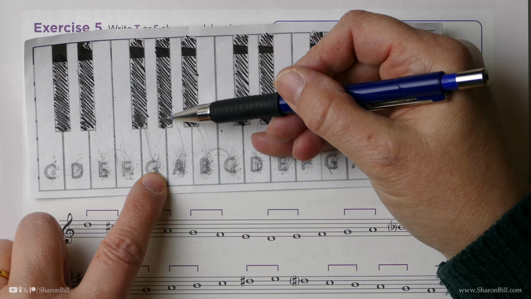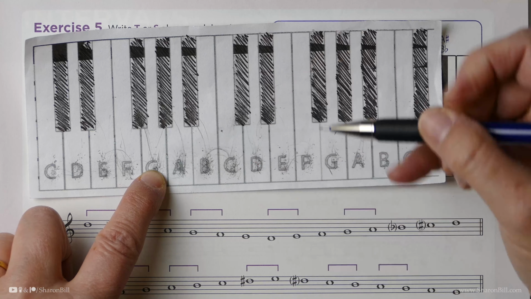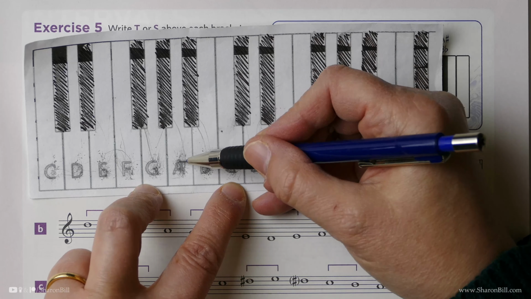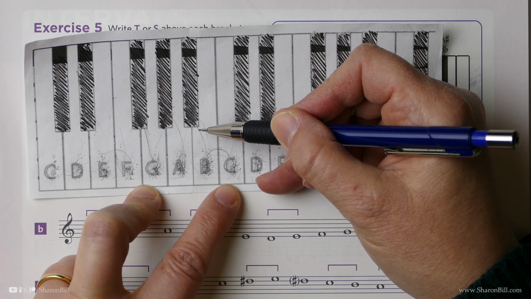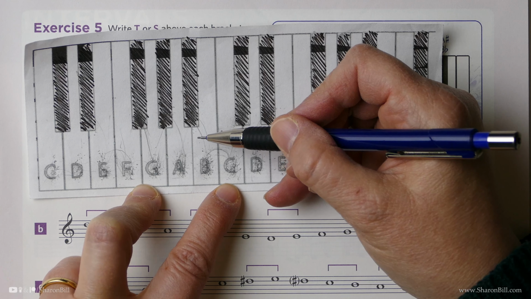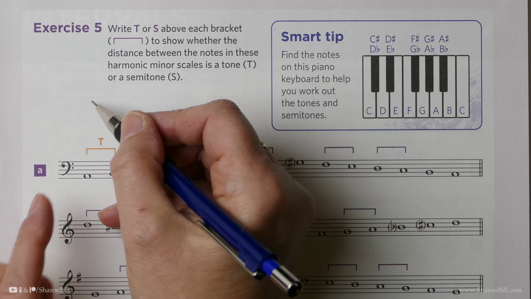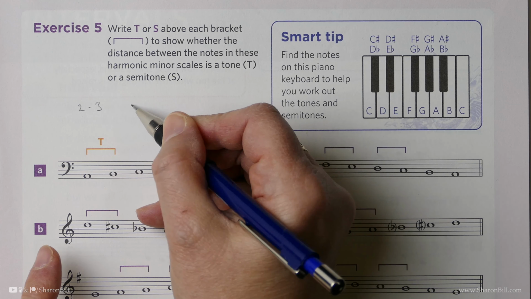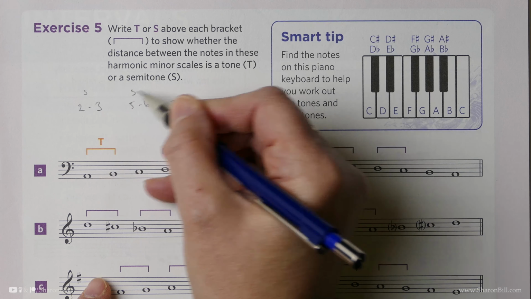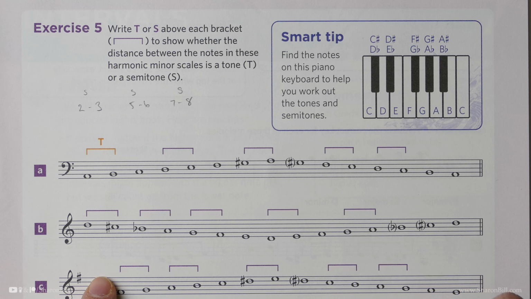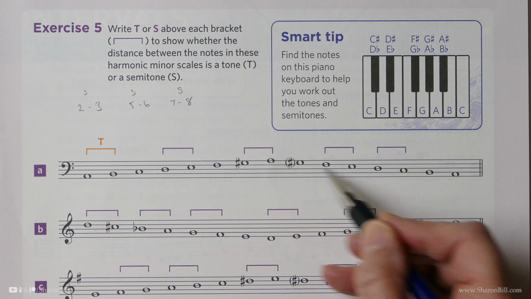And we can see, for example, the G sharp to A of A minor is a semitone, or A to B flat of D minor is a semitone, and so on. And we can do that to double check. However, it's quite a long-winded way. Whereas if we remember that the degrees 2 to 3, 5 to 6, 7 to 8 are all semitones, that will help us. And so here we have a minor scale ascending and descending.